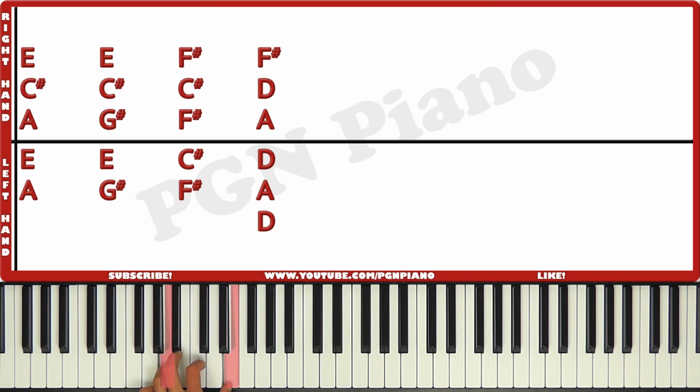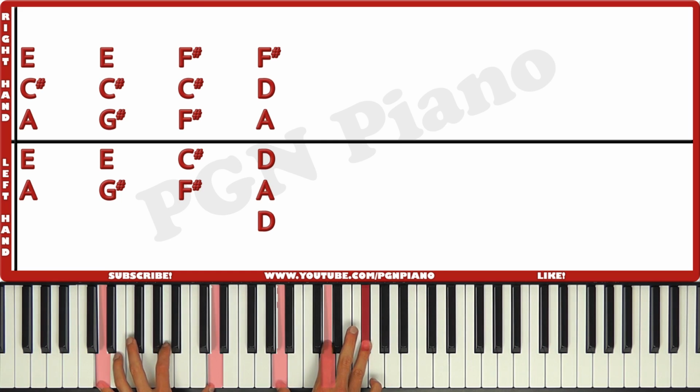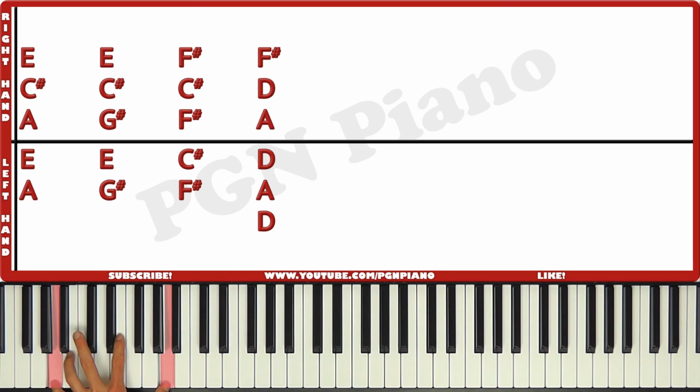You play A and E together, and then G sharp and E together, F sharp and C sharp together, and then D, A, and D in the left hand with this A as a fifth, trying to get a little bit more in there. Instead of going like this, you play that extra note, which makes it sound a little bit cooler. But if you want, you can simply play your octaves A, G sharp, F sharp, and D.